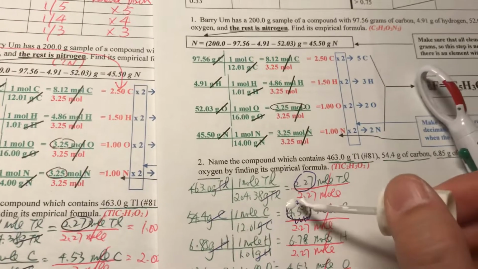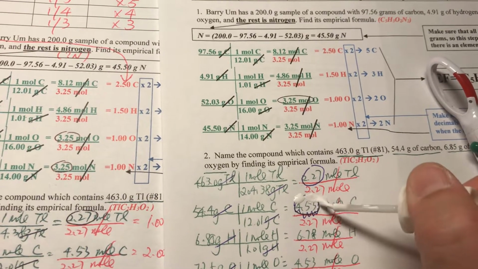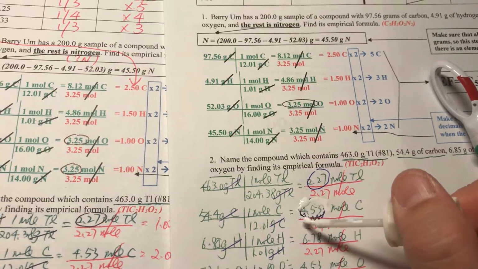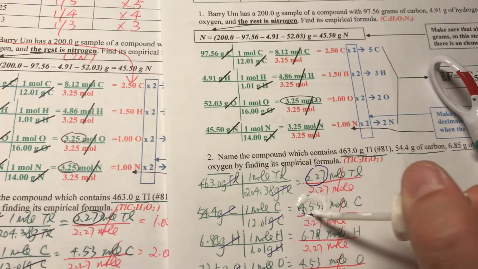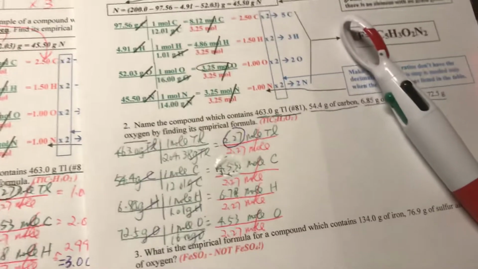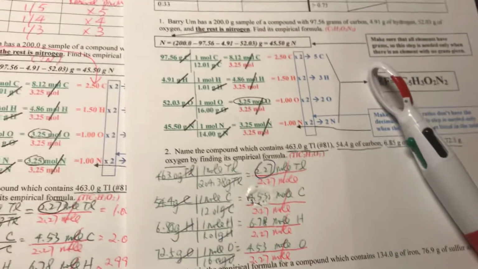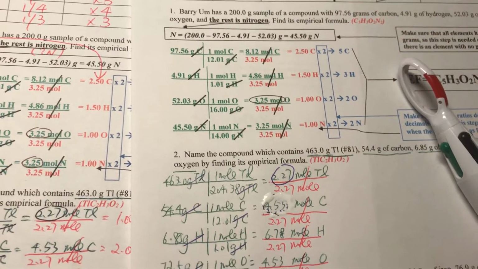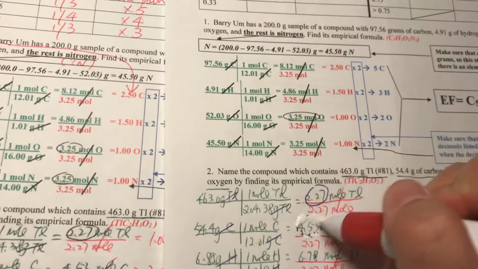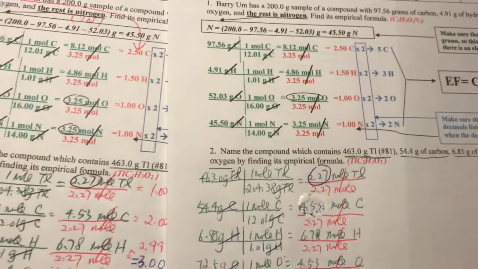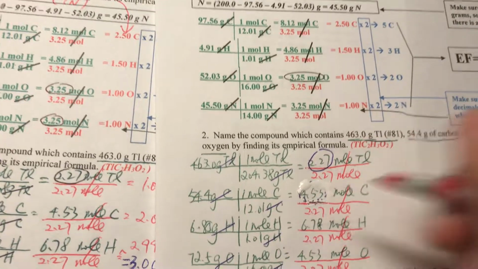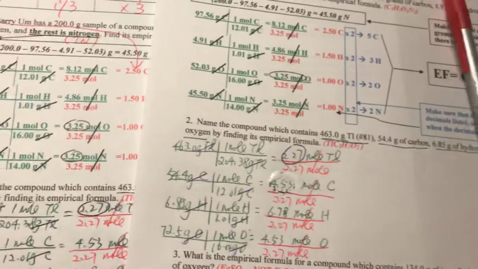I'm just going to take out this so you know I made a mistake, okay? 4.53 is not the smallest one. 2.27 is the smallest one. So I divided everybody by 2.27. I hope you can tell that.